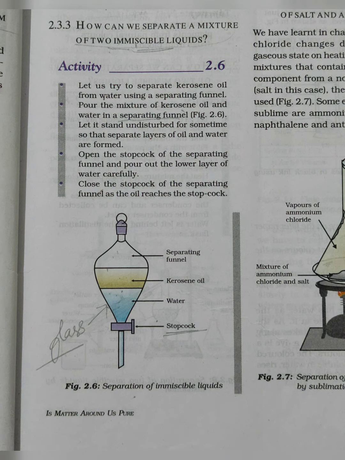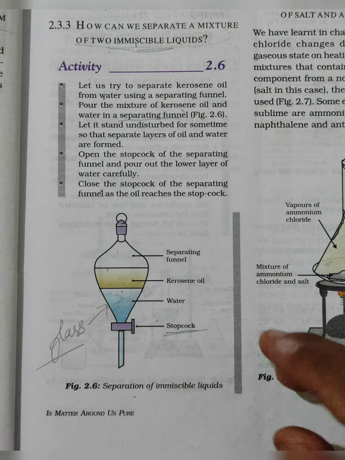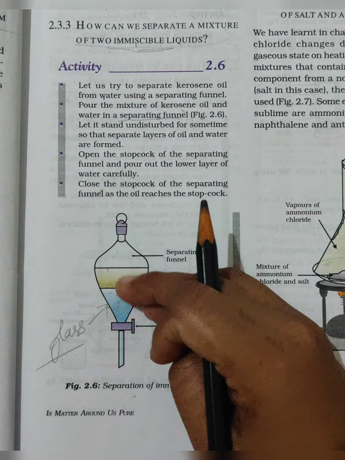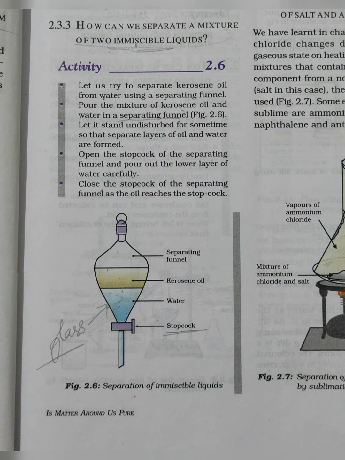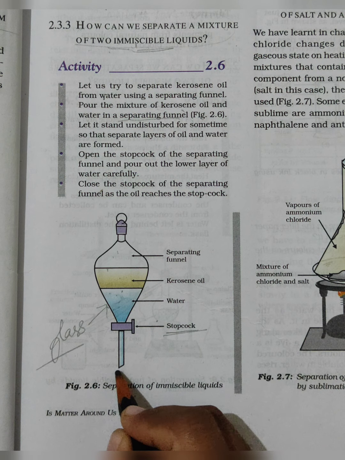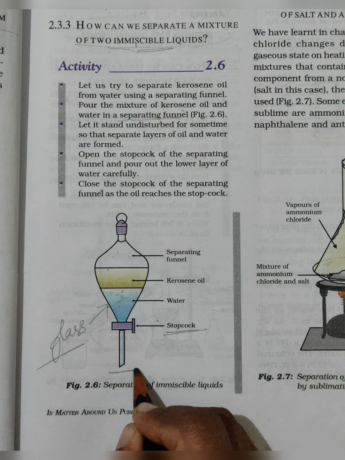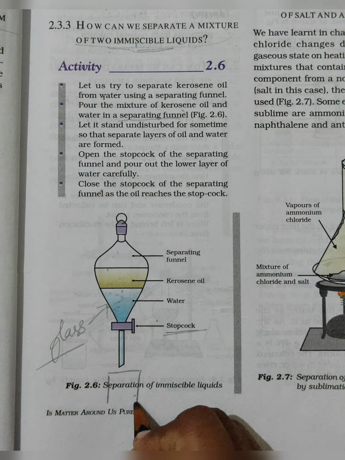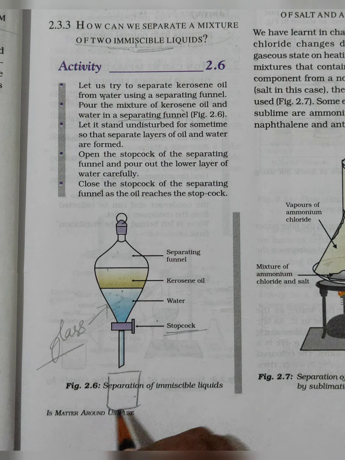Obviously, it is very logical that we know water and oil do not mix with each other. So here we will just leave them undisturbed until the water and the oil layer separate out in a proper manner. Now it is not shown here, but what we will do is place a beaker. You already know what a beaker is.